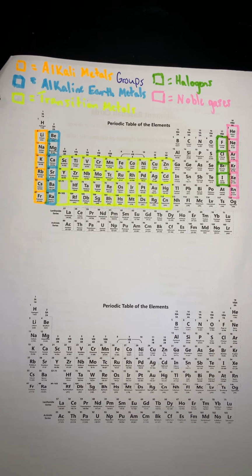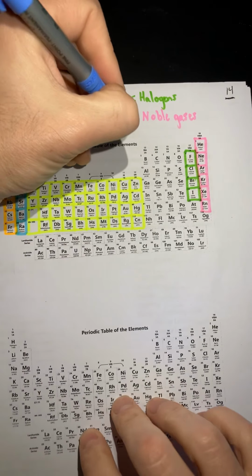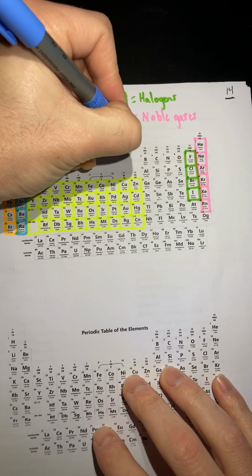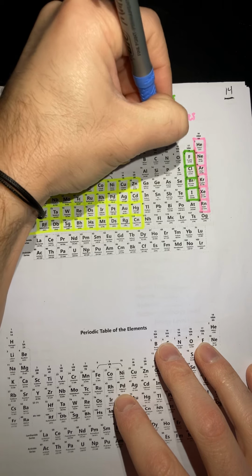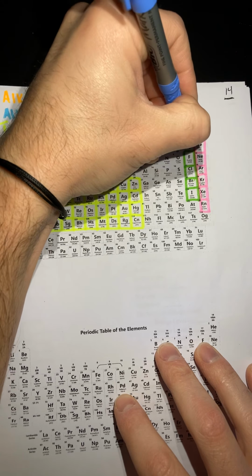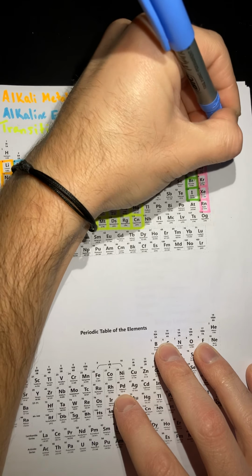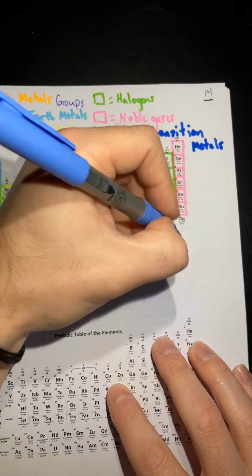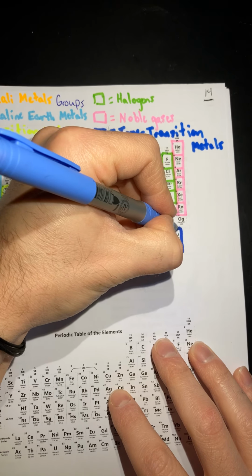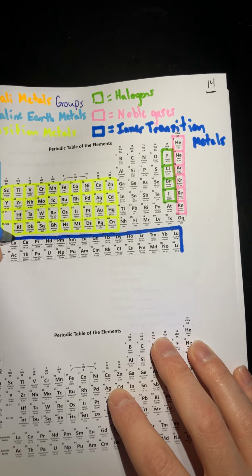All right. Next section, next group. These are going to be the inner transition metals. Almost out of colors. Okay? Inner transition metals. And these are the two rows at the bottom of the periodic table.